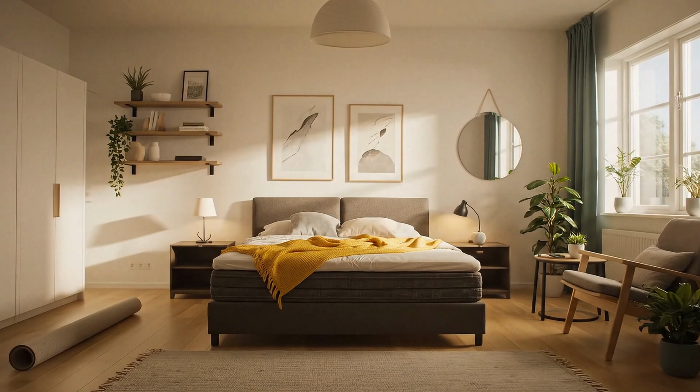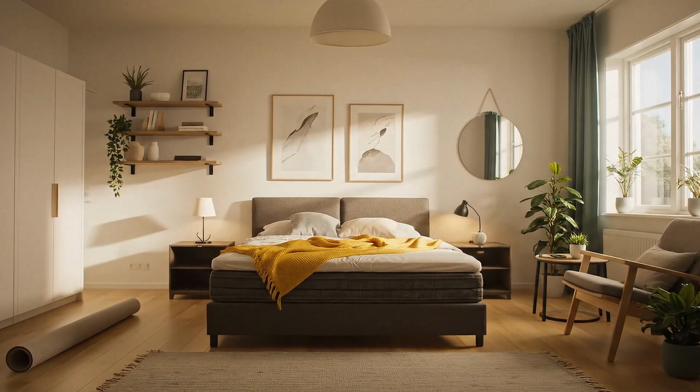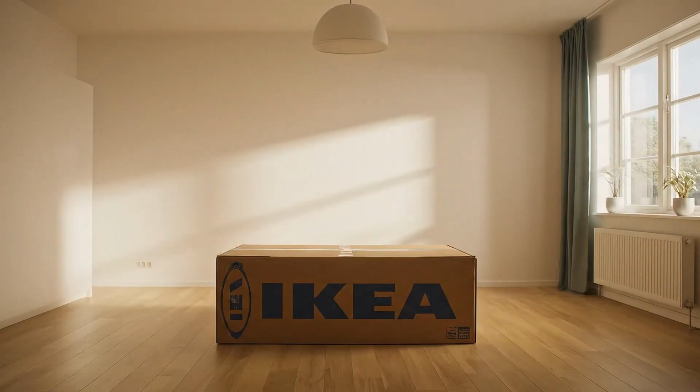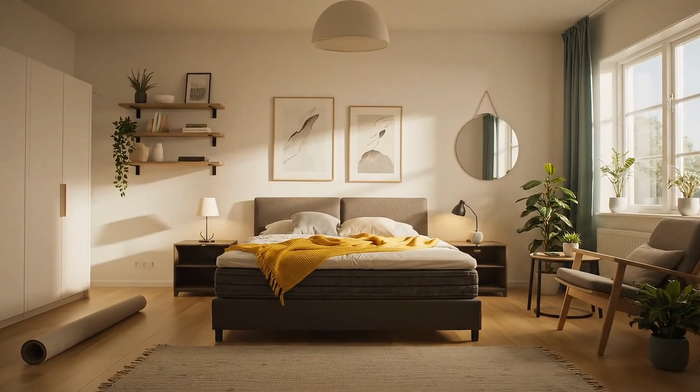It wasn't as explosive as the first one, but if you're in the product space or doing interior design content, this kind of AI video is gold. Smooth transitions, great lighting, zero camera needed. Now, for the third one.